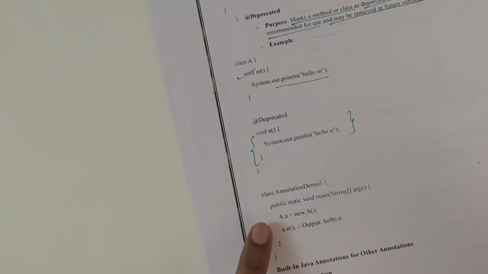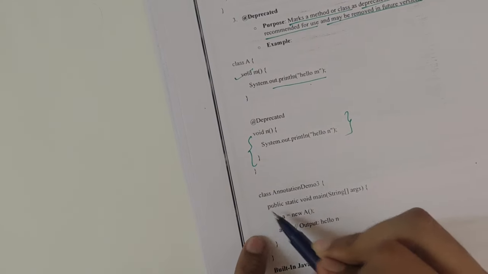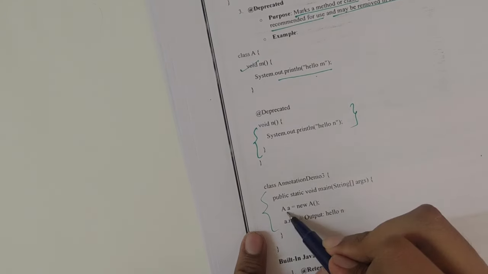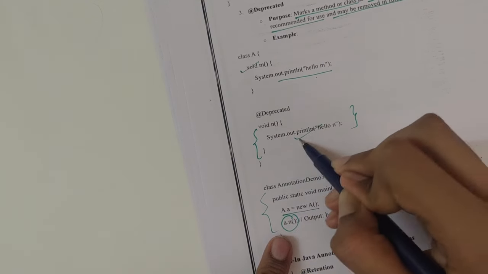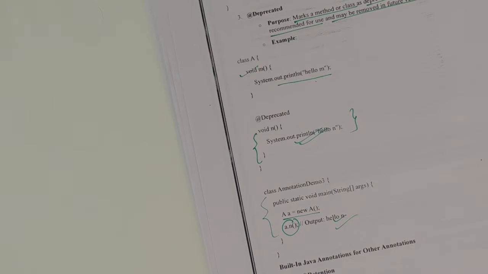Next, we are just calling this main function. In the main function, A a is equal to new A, a.n. What is present in n? Hello n. So it will print hello n.